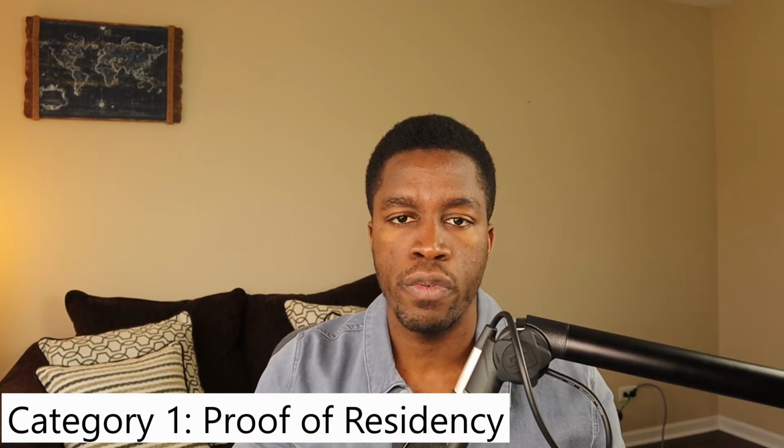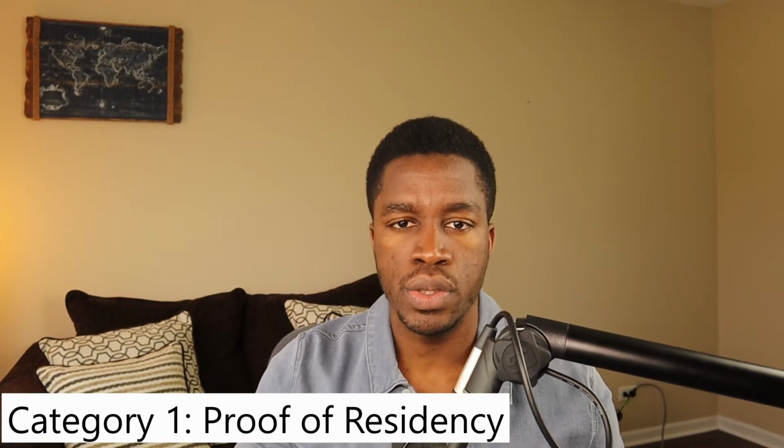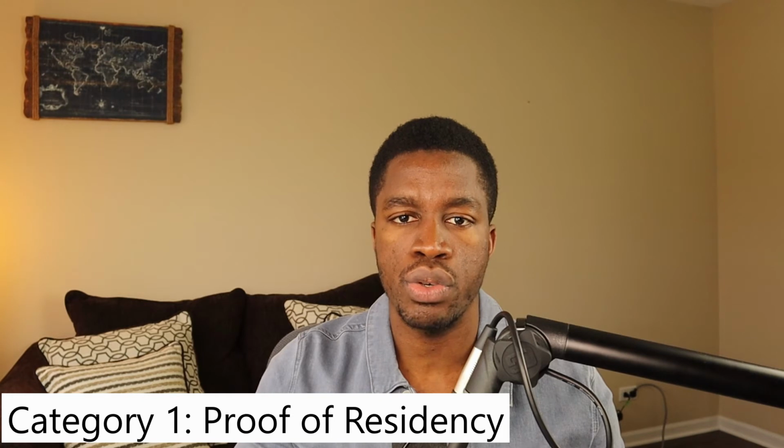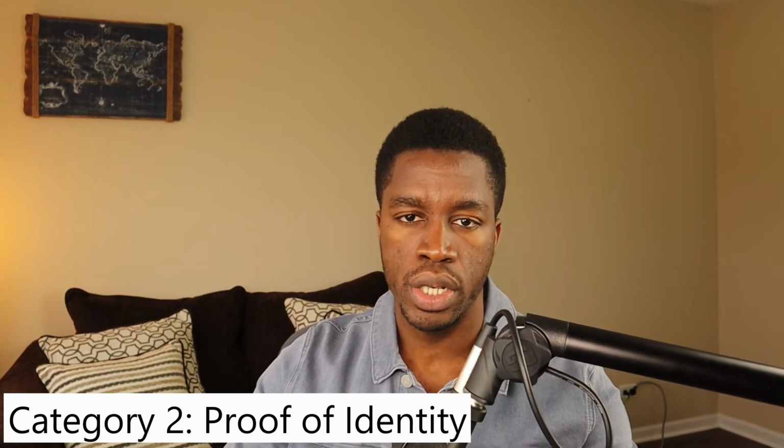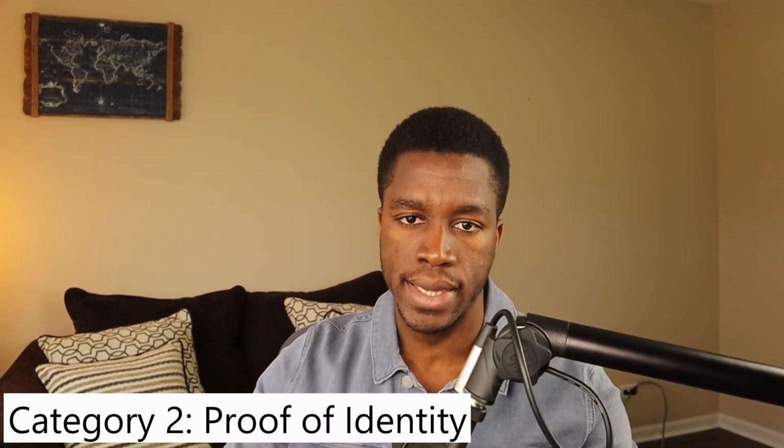The first is a proof of residency in your state, and you can do this by presenting documents that show your full name and your residential address. These could be documents such as your tuition bill, a rental lease agreement, a bank statement, a pay stub, or a proof of renter's insurance. The second category would be to present original documents that show proof of your identity. As an international student, the best way to do this is to present your international passport.